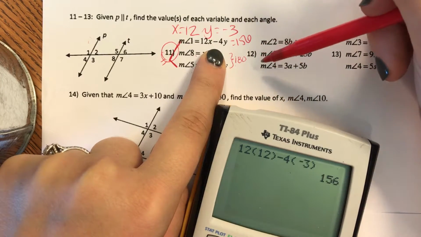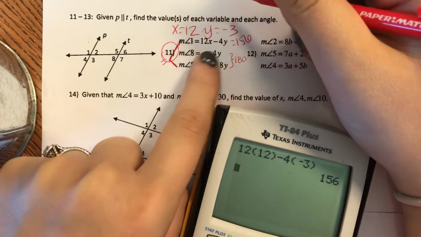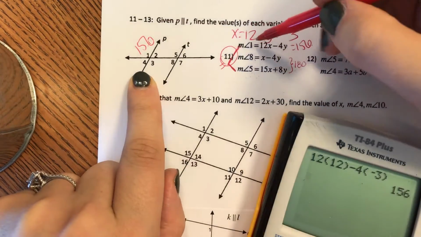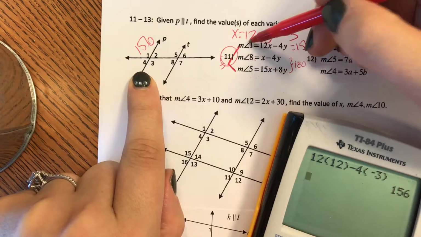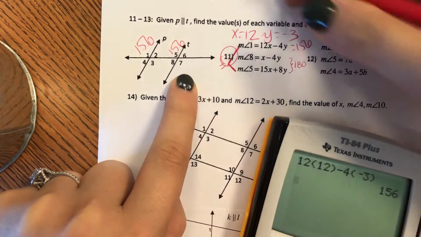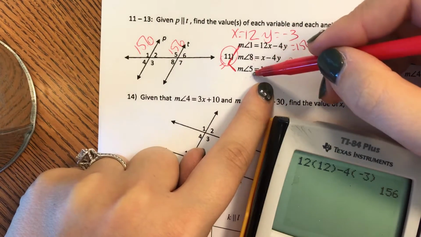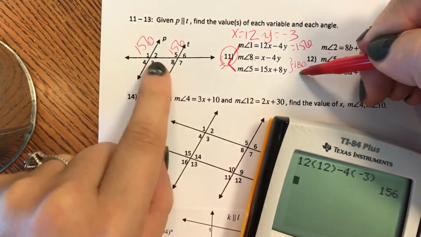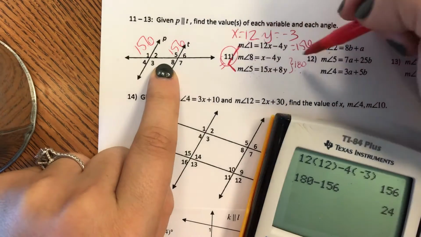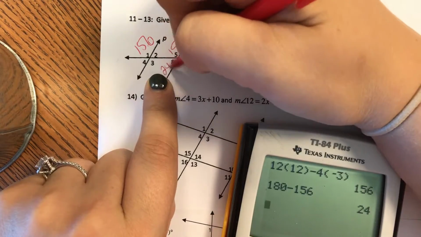Now, if you want to substitute the rest of the values in, you can, but remember, if angle 1 is 156, what is true about angles 1 and 5? 1 and 5 are equal, so angle 5 would also be 156. What was true about angles 8 and 5? 8 and 5 equal 180. So angle 8 would be 180 minus 156, and angle 8 would have to be 24.